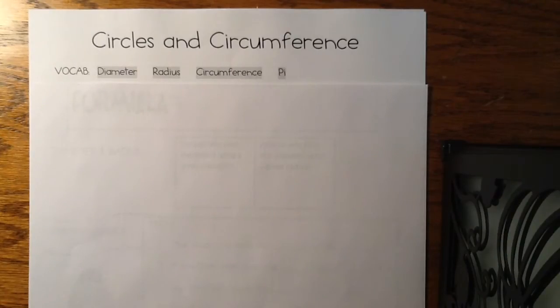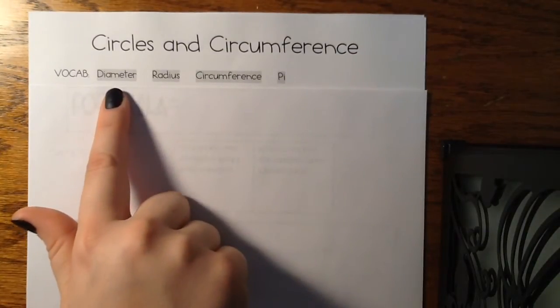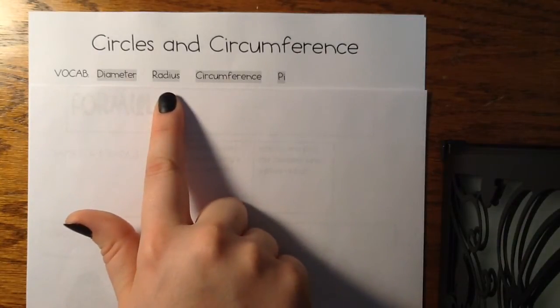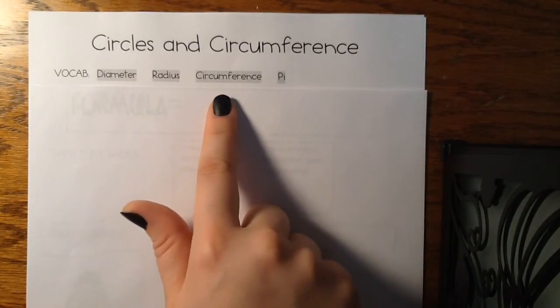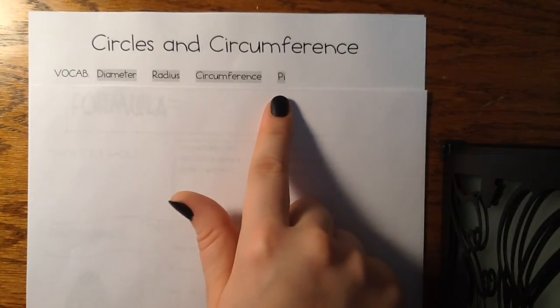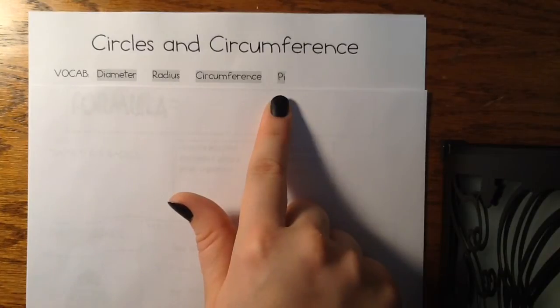Hello, today we're going to go over circles and circumference. So for this section we have 4 vocabulary words. We have diameter, which means the distance across a circle through the center. Radius, the distance from the center to any point on the circle. Circumference, the distance around the circle. And pi, which is circumference over diameter, which equals 3.14.